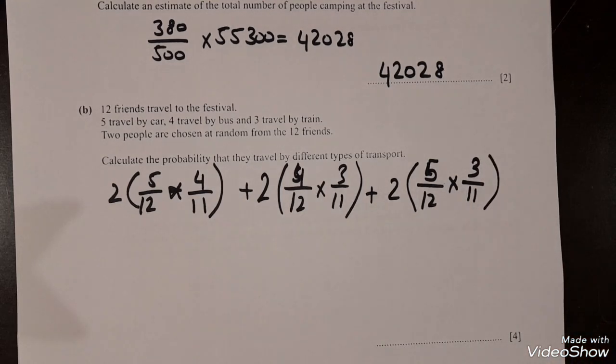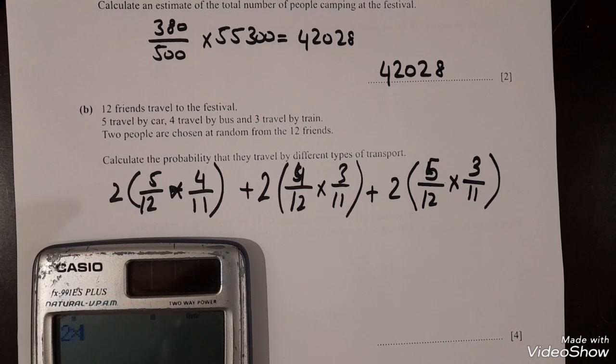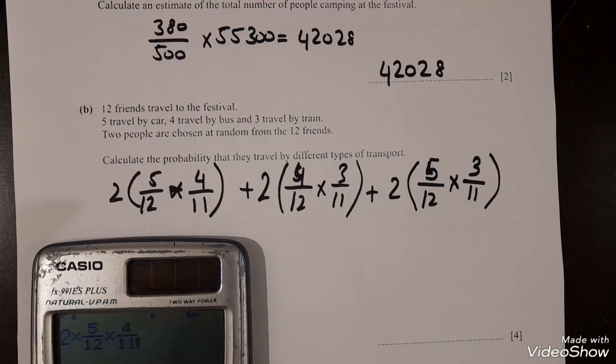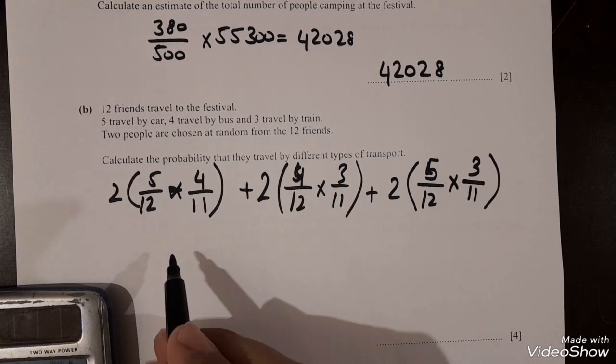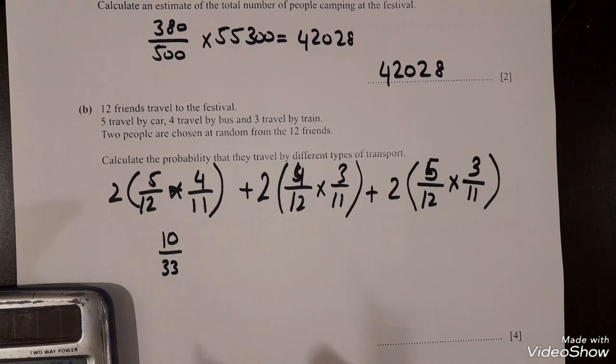So now we will use the calculator and calculate the probability, which is 2 multiplied by 5 over 12 multiplied by 4 over 11, which is 10 over 33.